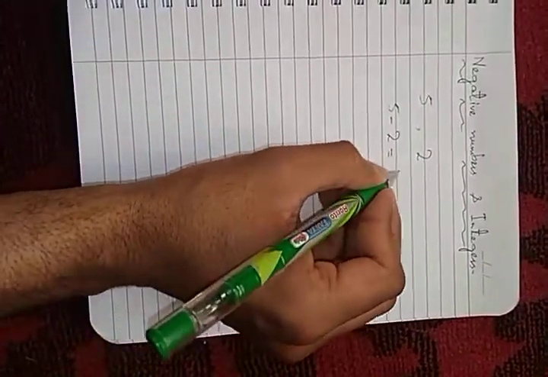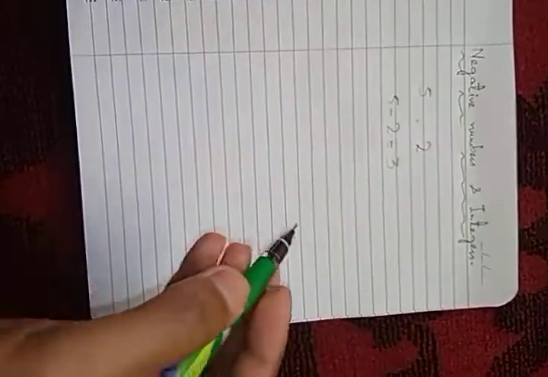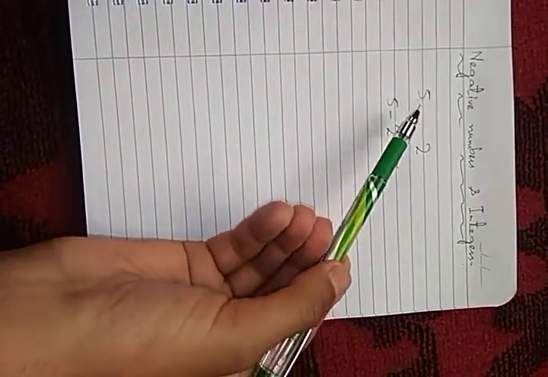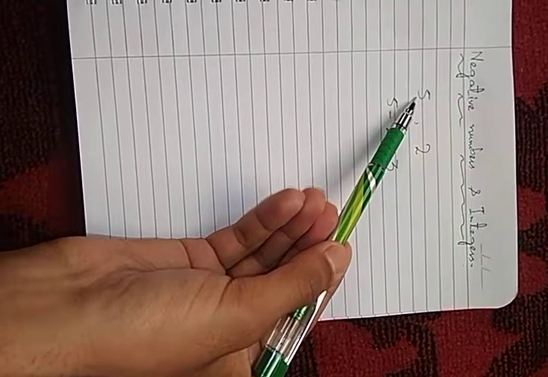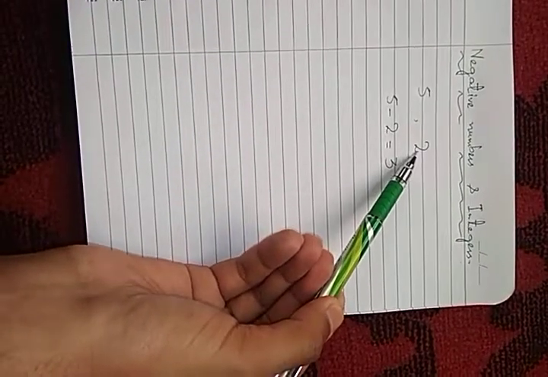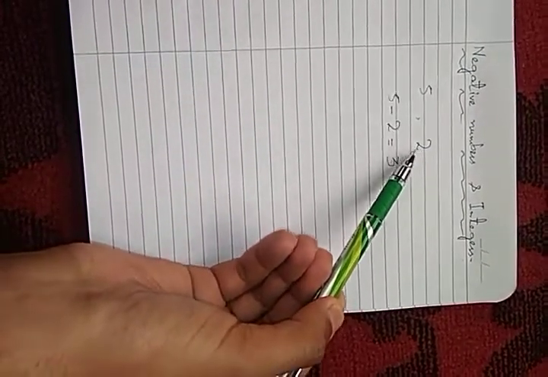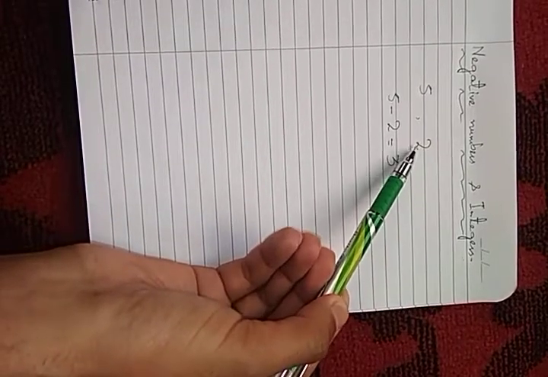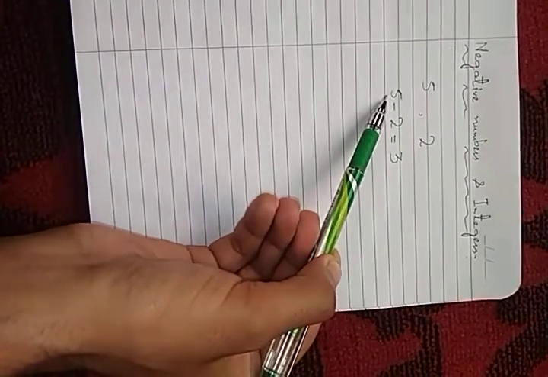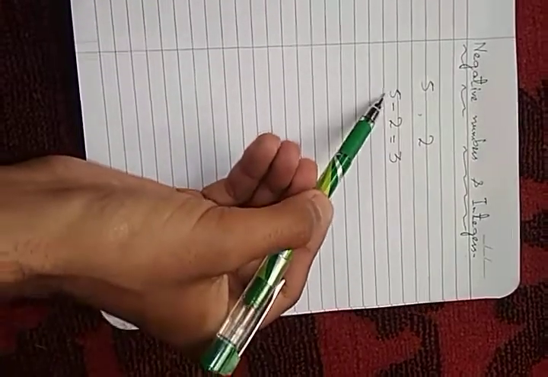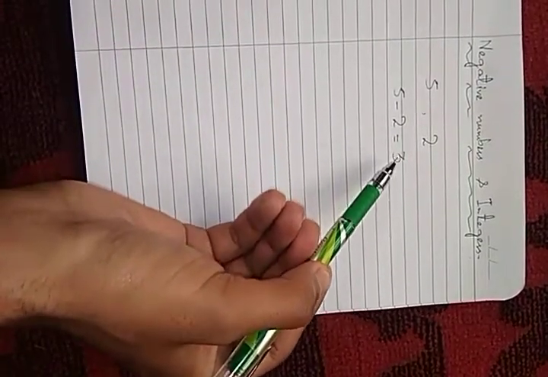The answer will be 3. So 5 is a whole number, 2 is also a whole number, so I subtracted this smaller whole number 2 from the larger one, that's 5. So that will be equal to 5 minus 2, which will be equal to 3.